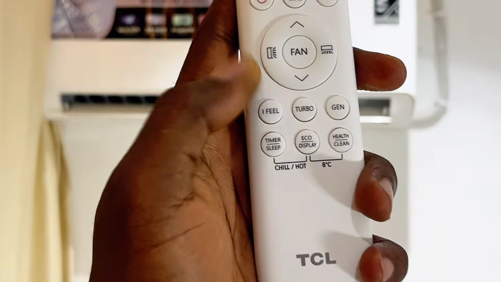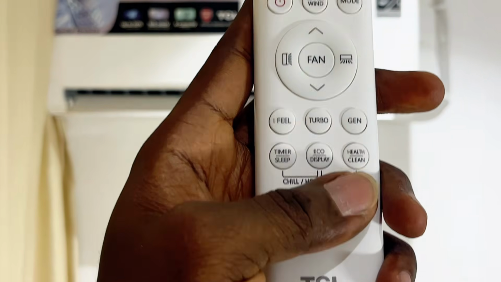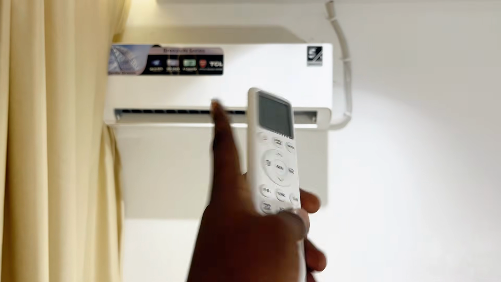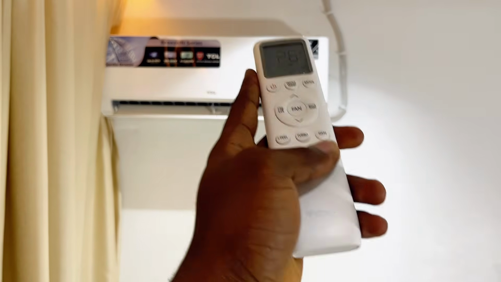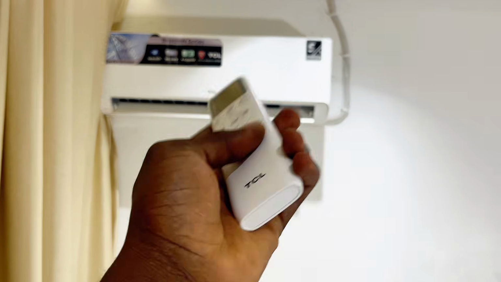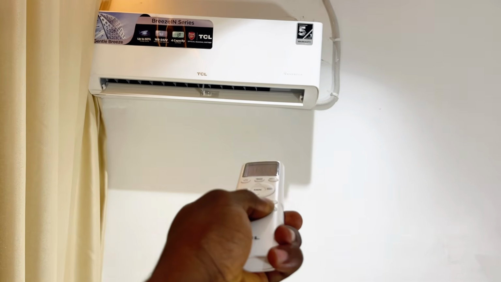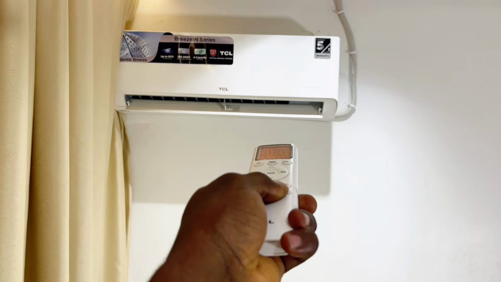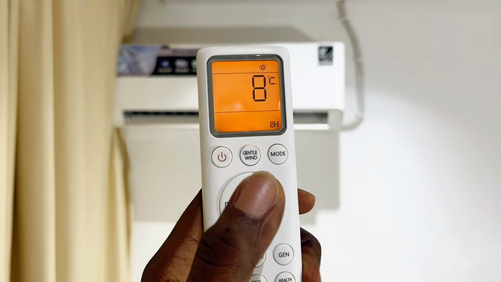Also, we have the 8 degrees Celsius button when you long press on the eco button and the health button, and what this does is basically put your TCL AC on standby until the temperature of the room gets below 8 degrees Celsius. Then it will just heat up the room and go off again. So this is basically a heating feature, and if I long press on both buttons now for some seconds, it should automatically activate the 8 degrees Celsius feature. You can see that over here.